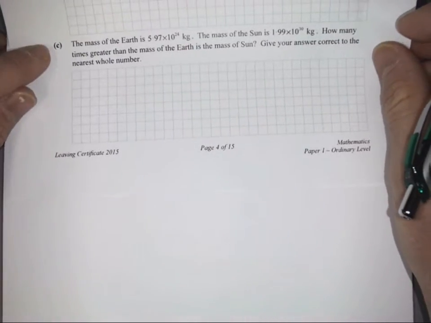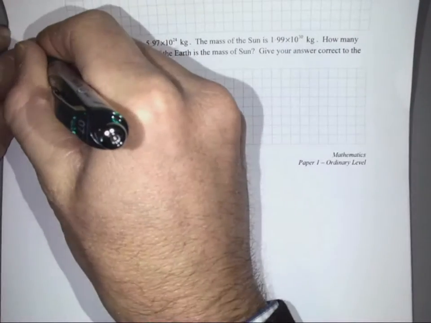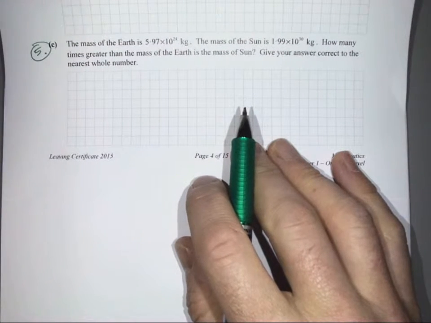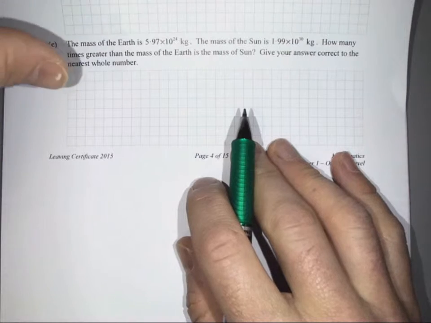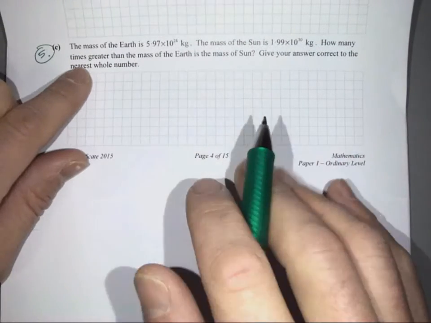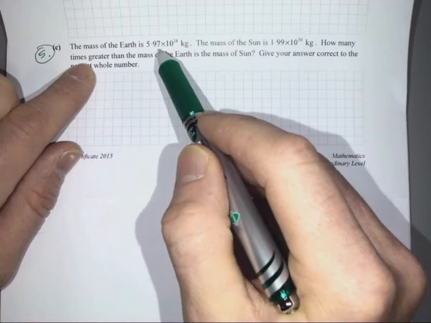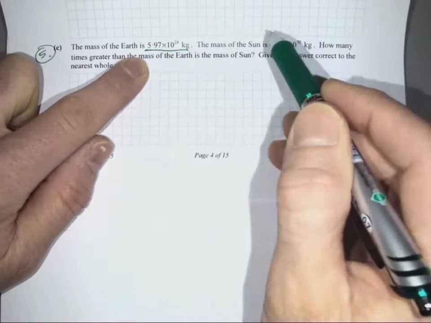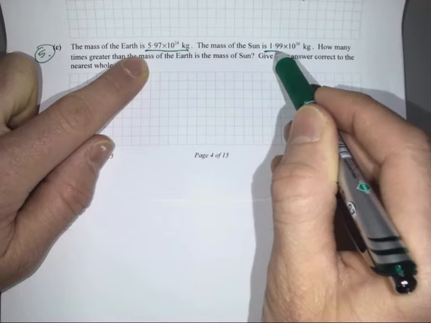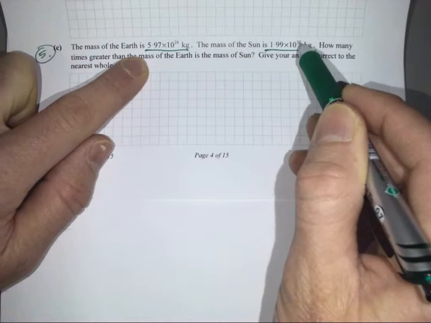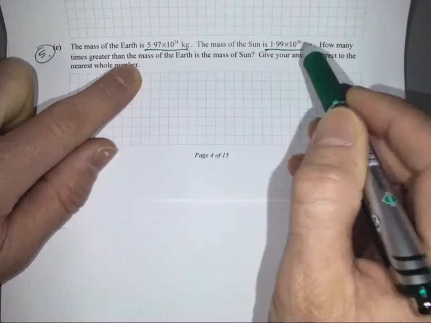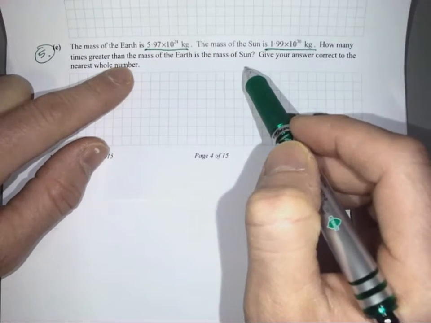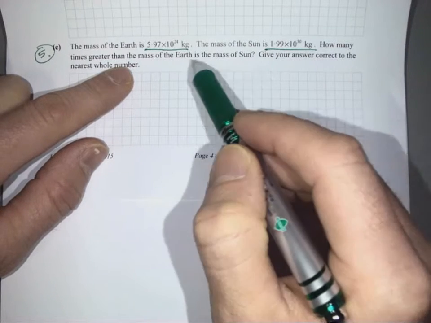Lastly, part C, and this was only worth 5 marks. Bear in mind that the John, Mary and Eileen ticket in the draw question was worth 15. So this is the kind of structure of a lot of the questions. The mass of the Earth is this big figure here, so many kilograms, and the mass of the Sun is a bit bigger, 10 to the power of 30. It's a much bigger number because this is the power of 30. How many times greater than the mass of the Earth is the mass of the Sun? Give our answer to the nearest whole number.